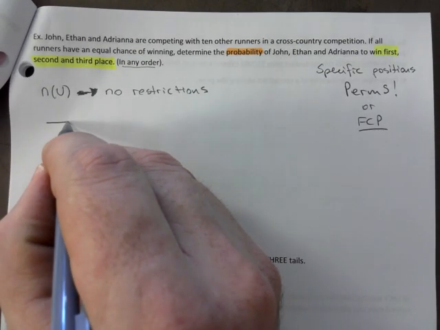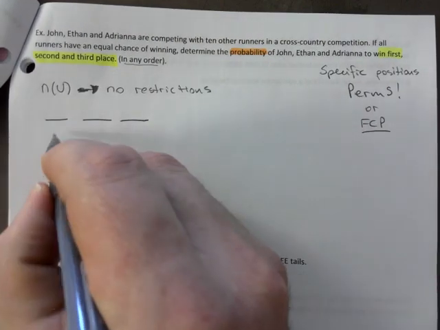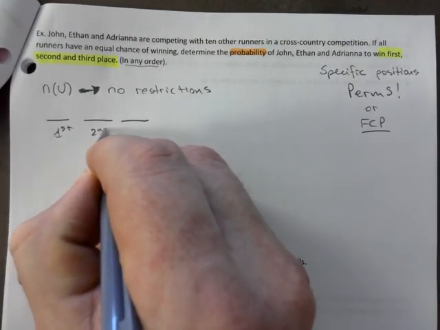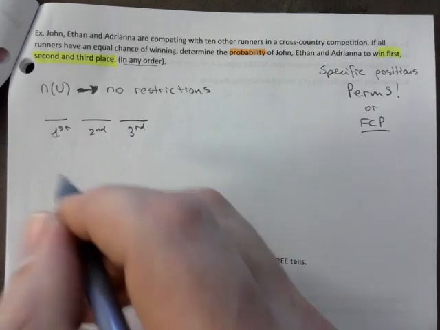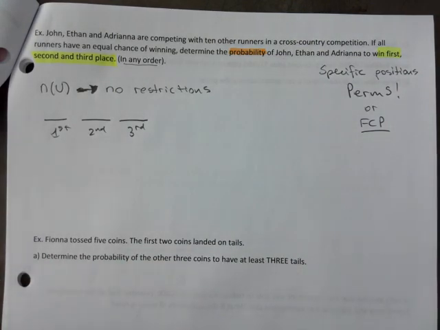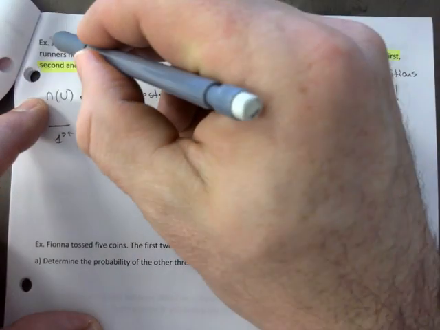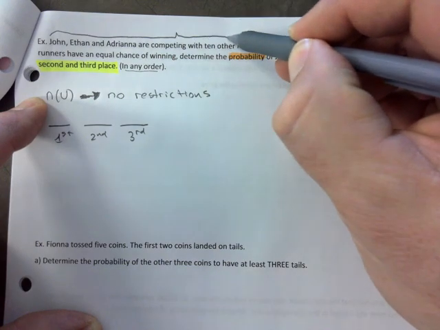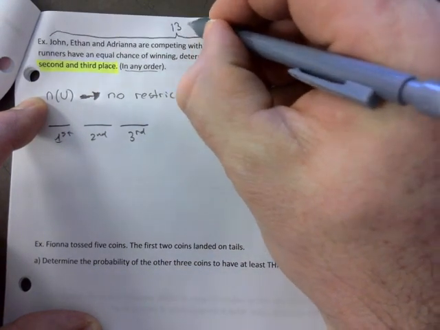So we'll do this. 1, 2, 3. First, second, third. How many are there in total? The 3 and with 10 others, right? So I will go at the top here and just say this whole thing is 13 total.